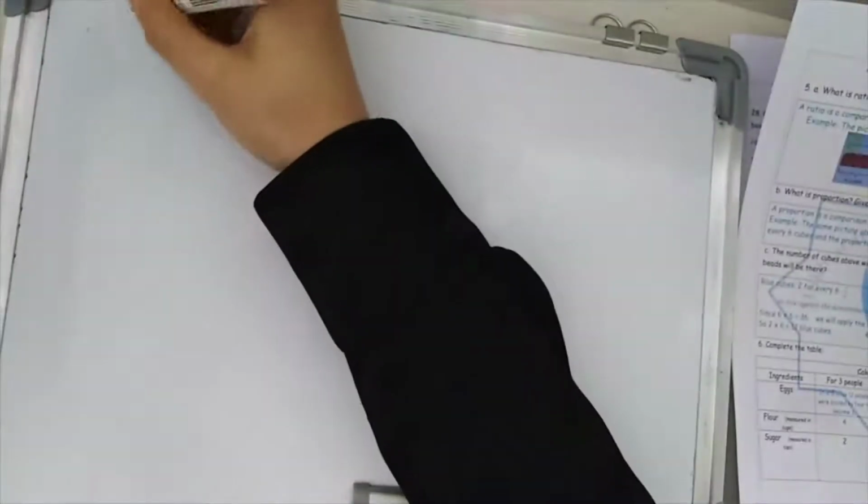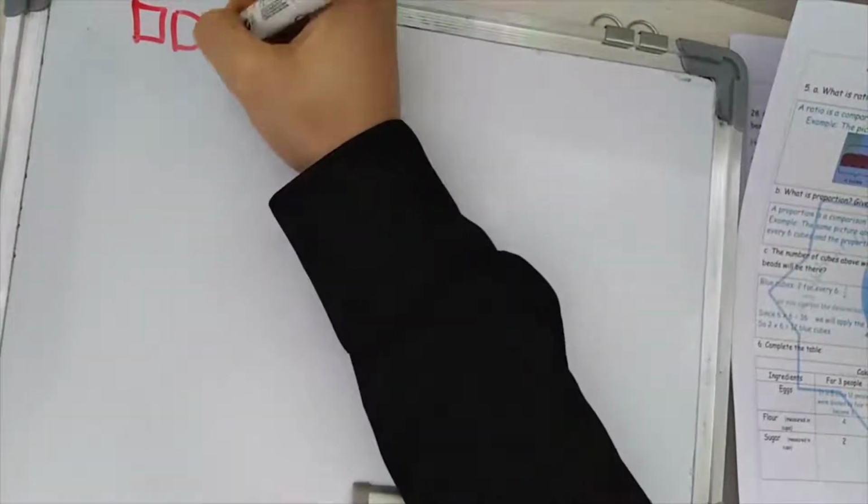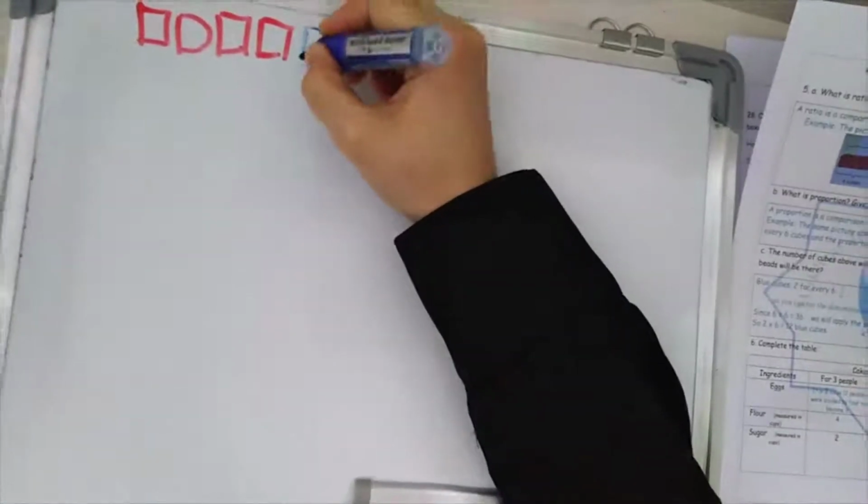Four red cubes, 1, 2, 3, 4, and 2 blue cubes, 1, 2. Okay. Now, for the blue cubes, I've got 2 for every 6, right? 2 for every 6.